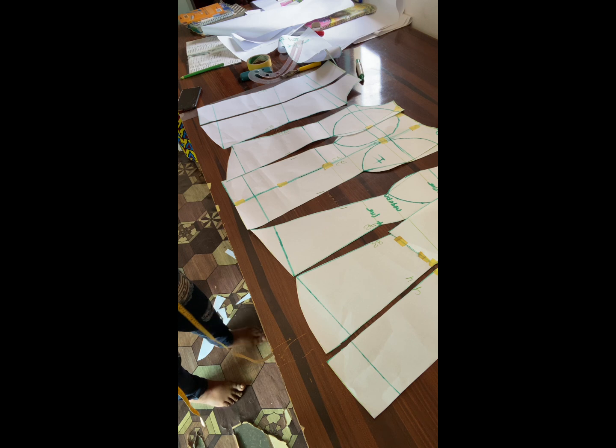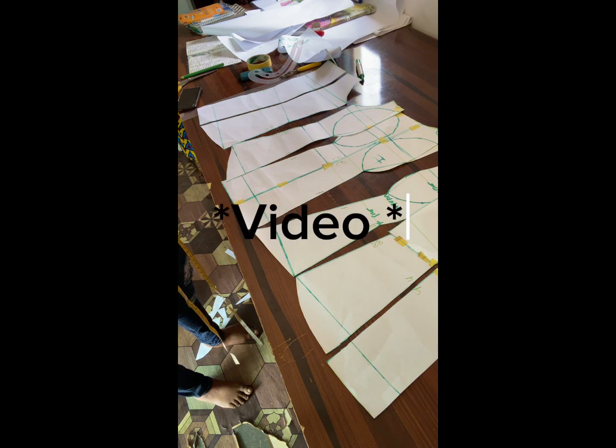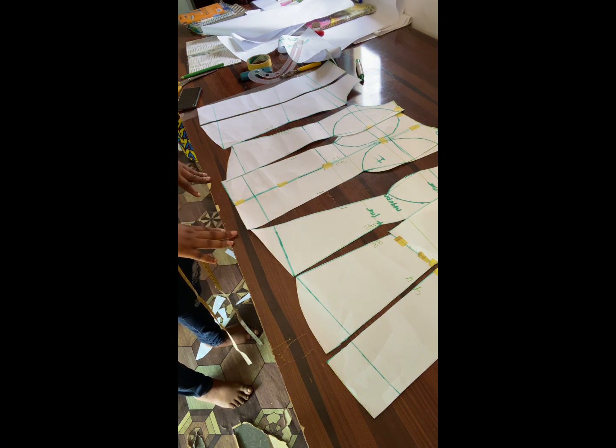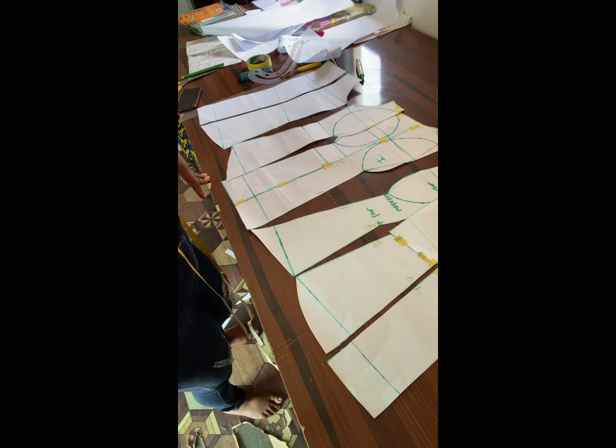So that's it. We are done with the drafting. So the next class is going to be cutting and sewing. So see you in the next class. Thank you.